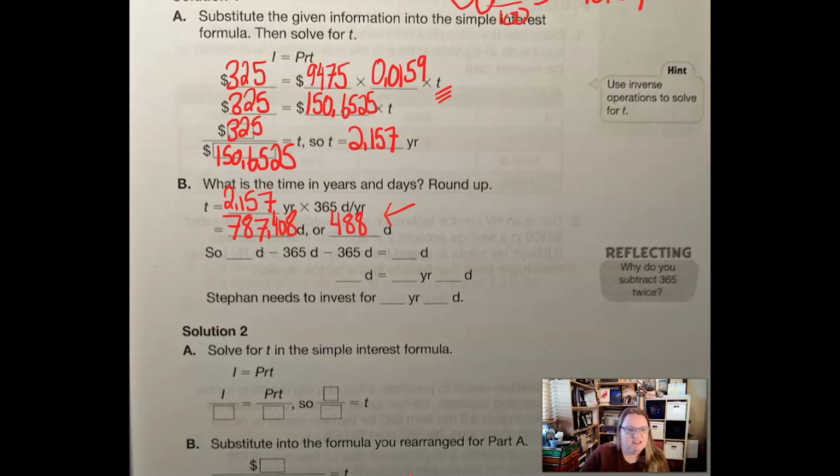So in this case, you have 788 days minus 365 days, minus 365 days again. So they've subtracted that twice, which equals 58 days. Now you might be wondering, why did they subtract 365 days twice?